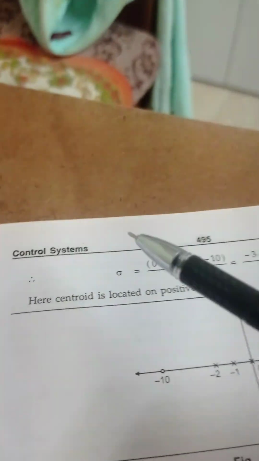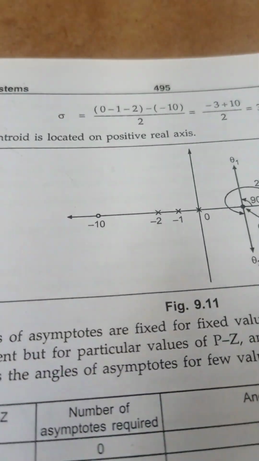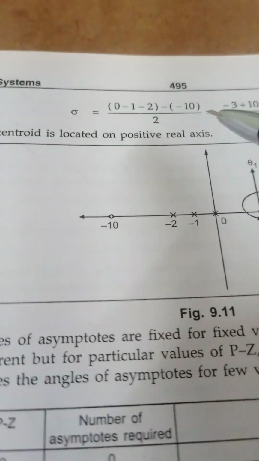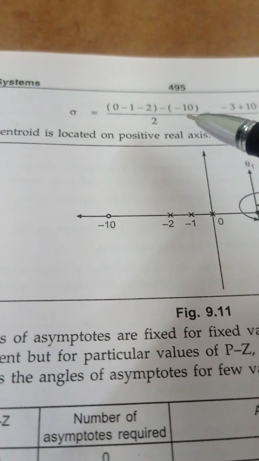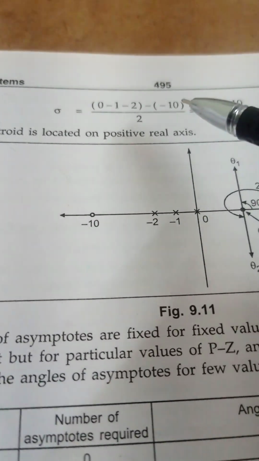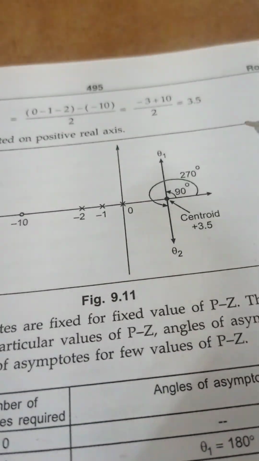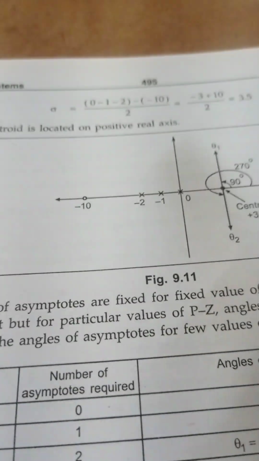So to calculate that, substitute the values of the poles. The pole values are 0, minus 1, minus 2. The summation of all the real parts of the poles minus the summation of all the real parts of the zeros. How many zeros? One zero, and its value is minus 10. Substituting this value, we get minus 3 minus of minus 10, that is plus 10, divided by 2, which means 7 by 2. 7 by 2 is nothing but 3.5. This is the centroid. This is the location of the centroid.